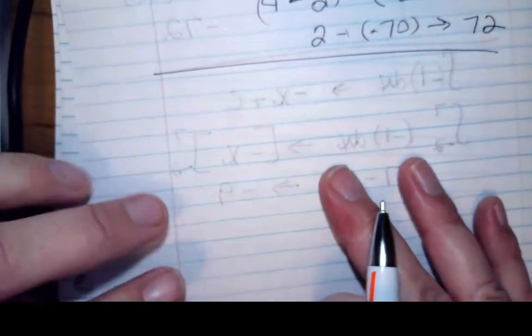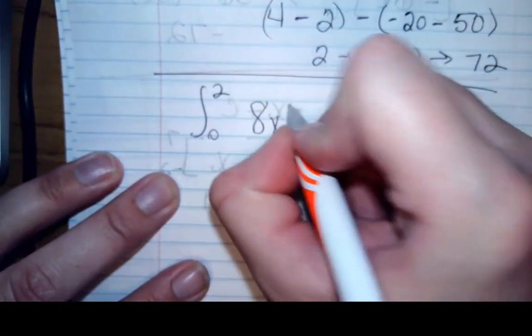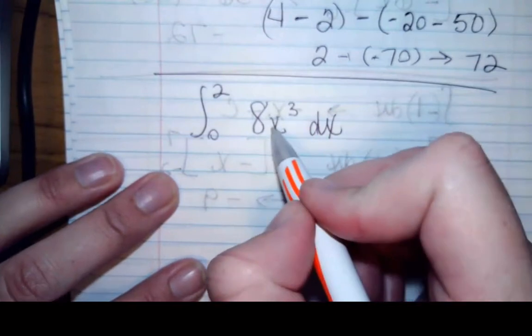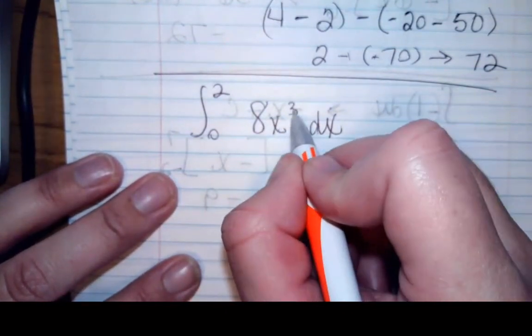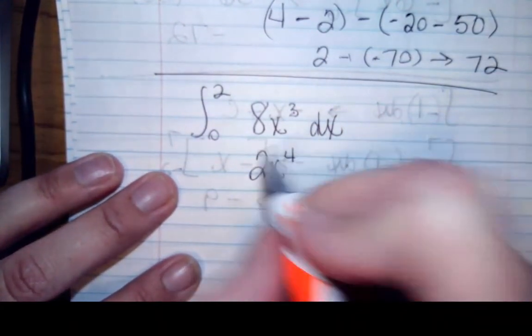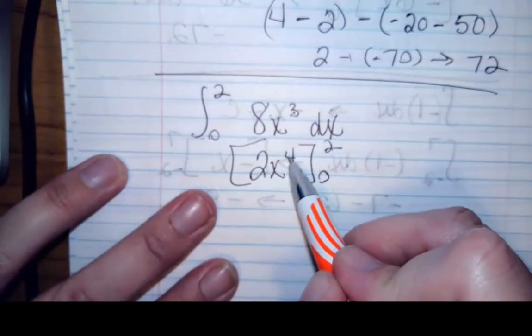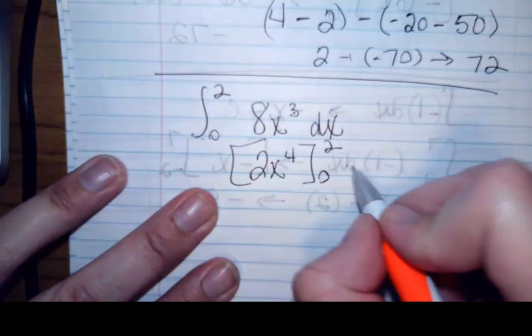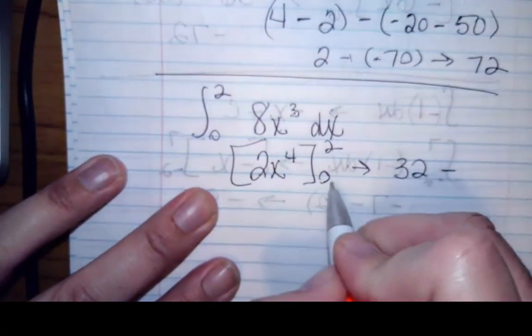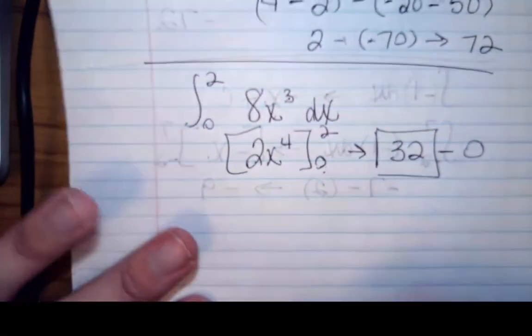Okay, evaluate the definite integral. I'm sensing a pattern here. All right, so I've got going from 0 to 2 of 8x to the third dx. Means my integral becomes 8x to the fourth over 4, which is 2x to the fourth. And I go from 0 to 2. So 2 to the fourth is 16, times 2 is 32. Minus, evaluate at 0, and it zeroes out. So your answer is 32.